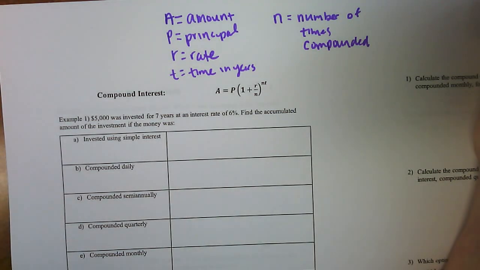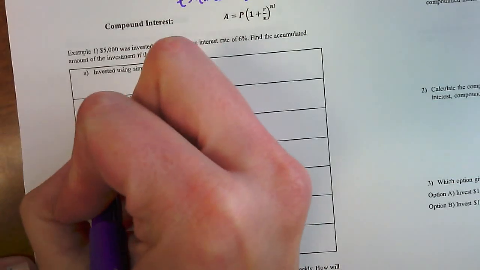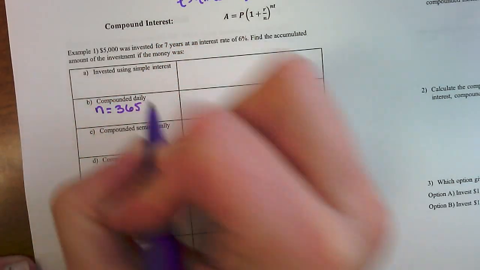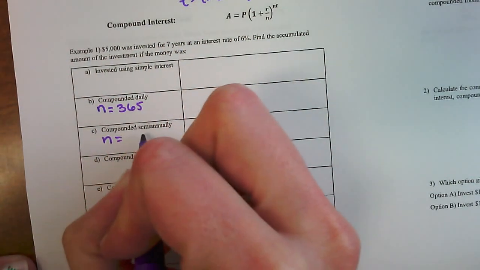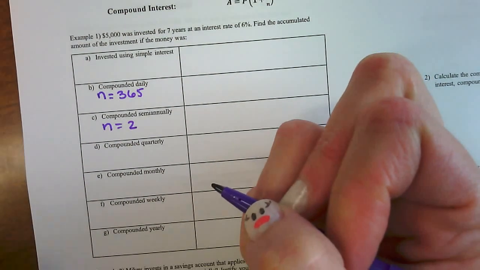Some important vocabulary that we need to know is what does the N mean? So we're going to go through compounded daily. N would be 365. Compounded semi-annually, N would be twice, so 2.